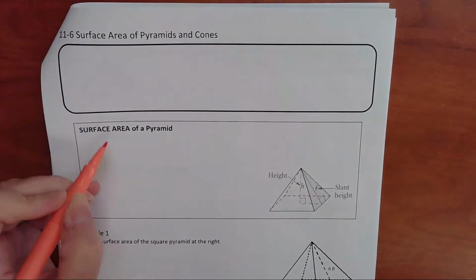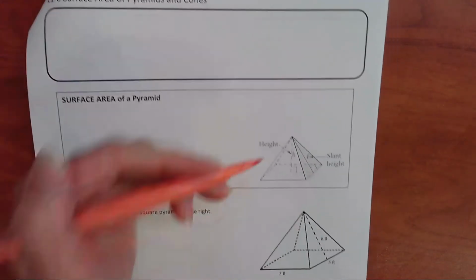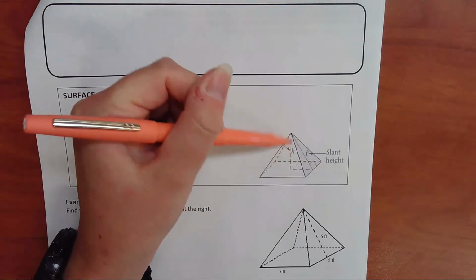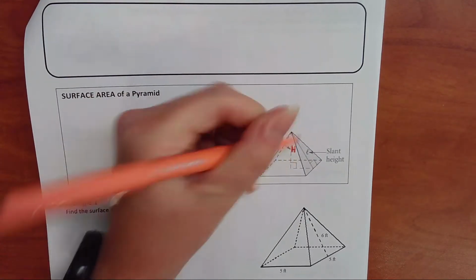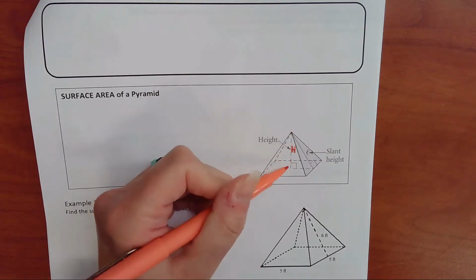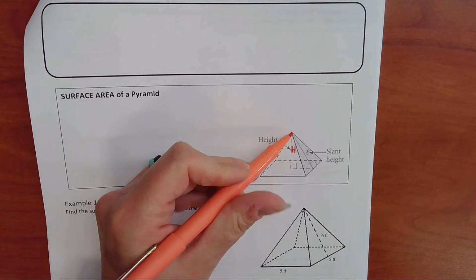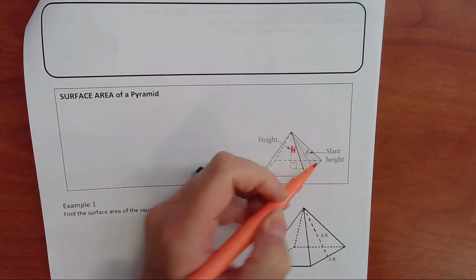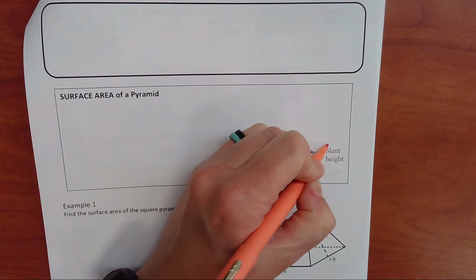So for surface area of these pyramids and cones, what you're going to see is either the height, H, we've been using that as a capital H, that goes straight up and down, either in the middle or just straight from the base straight up to the top. The other thing you're going to see is slant height, and we use a little lowercase l.